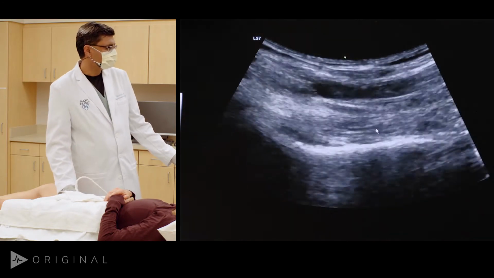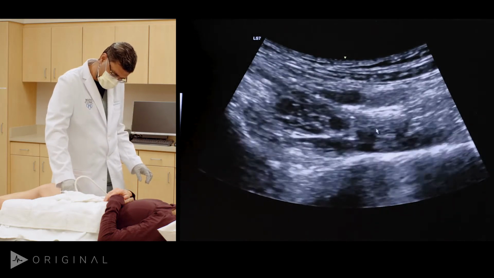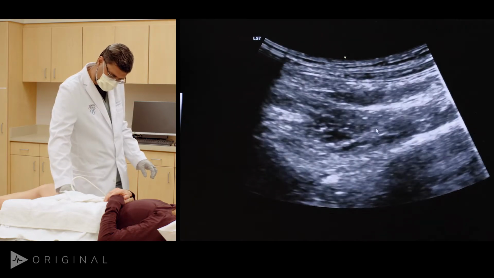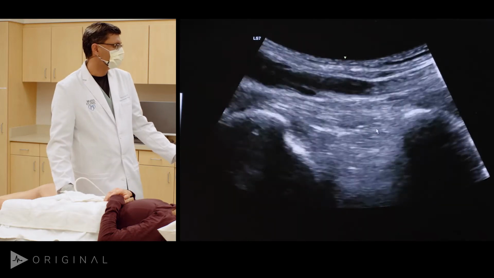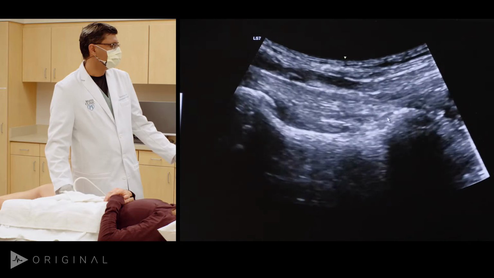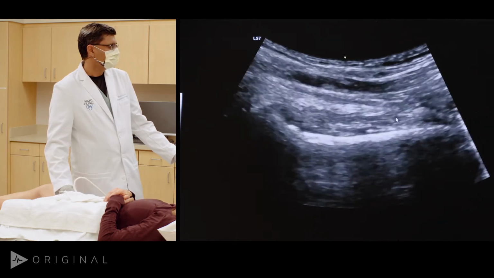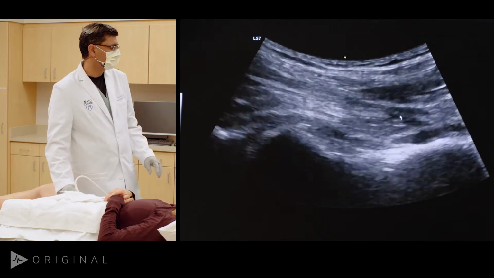So sometimes you have to turn your transducer, as I'm doing here. You can see how my transducer's lower part gets angulated so that I can hit the tendon at 90 degrees. So when I do that, now you can see how the echogenic psoas tendon is seen inserting onto the lesser trochanter over there. So that's a beautiful view of the psoas tendon distally.